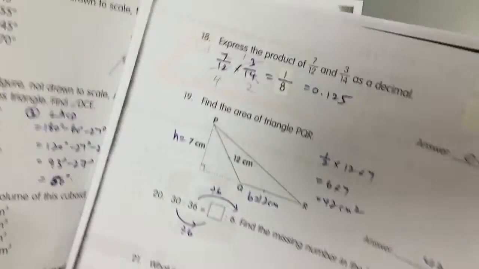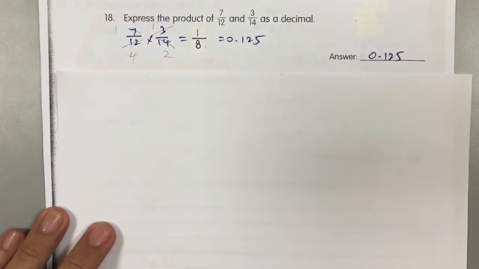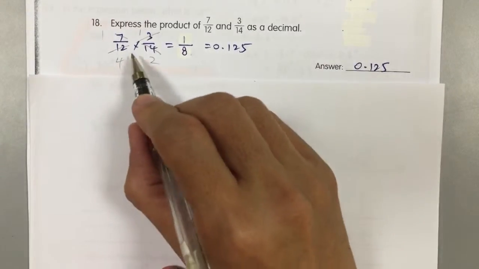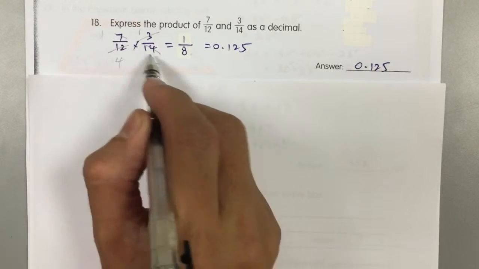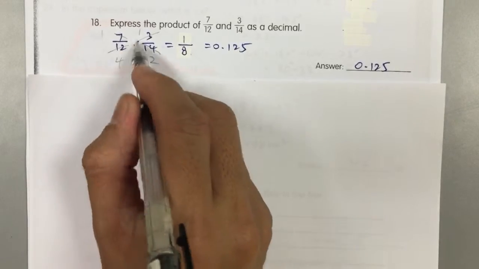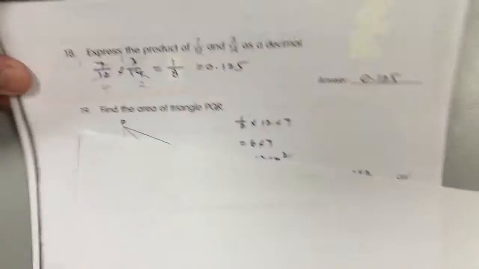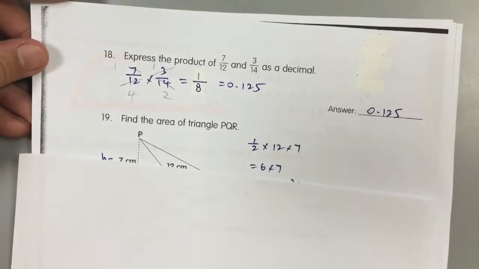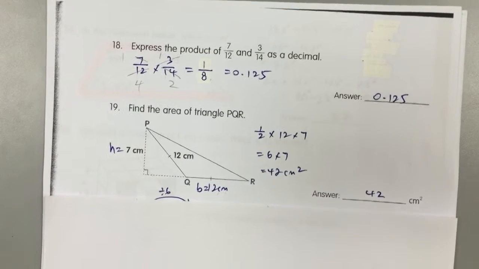Question 18. Express the product of 7/12 and 3/14 as a decimal. So you times both. You do cancellation. 7, 14, you divide by 7, 1, divide by 7, 2. 3 and 12 divide by 3, 1, divide by 3, 4. So 1 times 1, 1, 4 times 2, 8. Answer 0.125. Okay, this one you need to work out the long division. You have 0.125. Up to here, still calculator cannot be used.